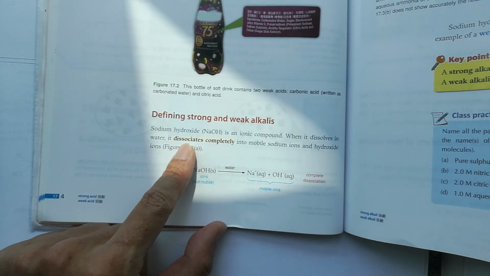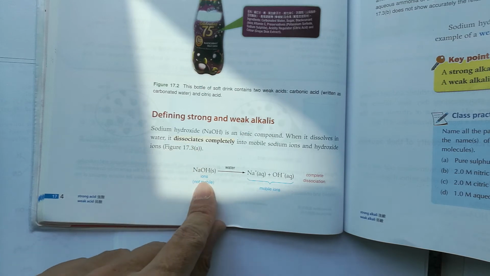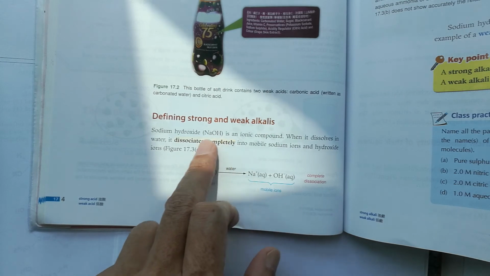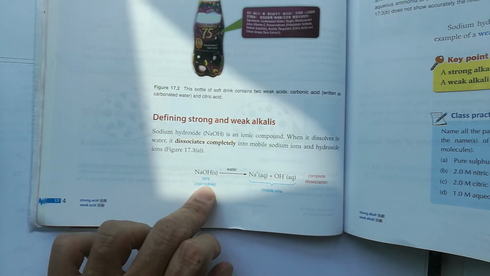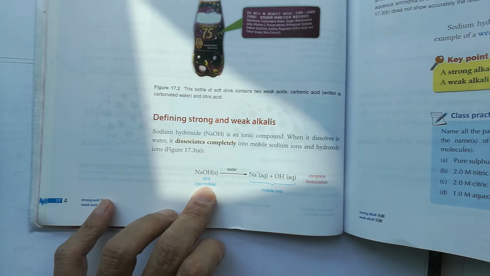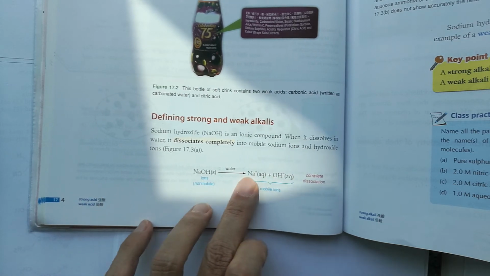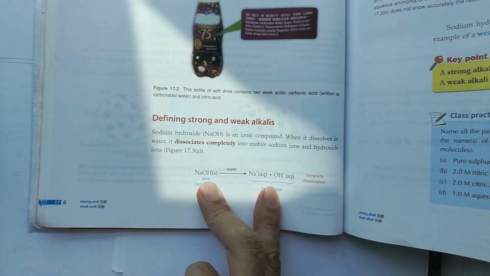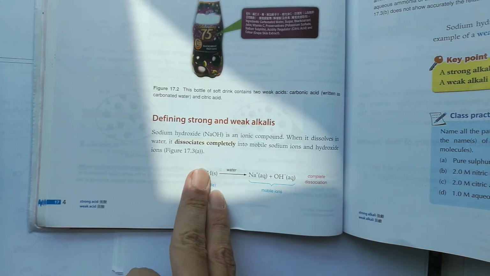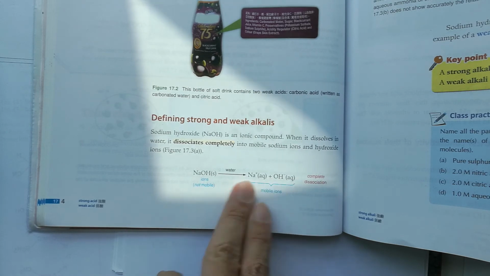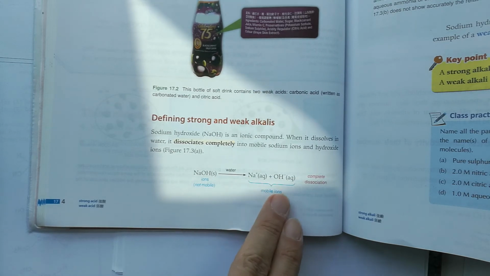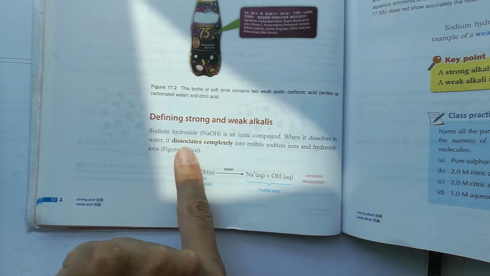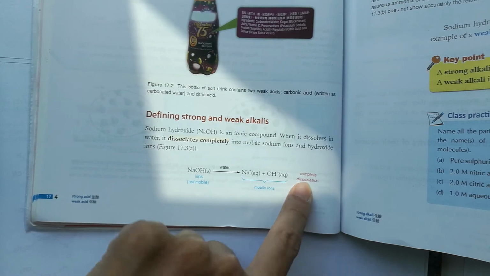We need to use the word dissociate, because before dissolving in water, they are ions. After dissolving in water, they are mobile ions. There is no change in bonding. It is not molecules changing to ions. Ions produce ions. So we call it dissociation.